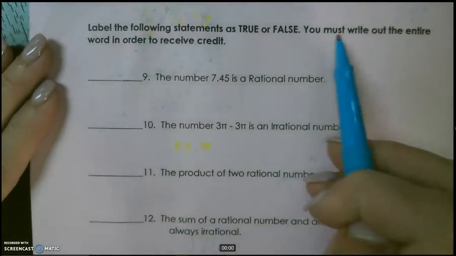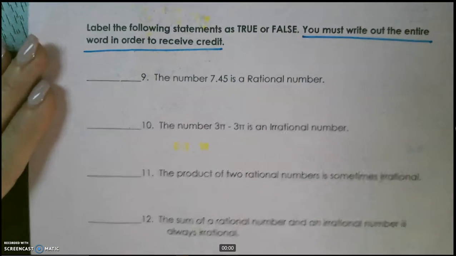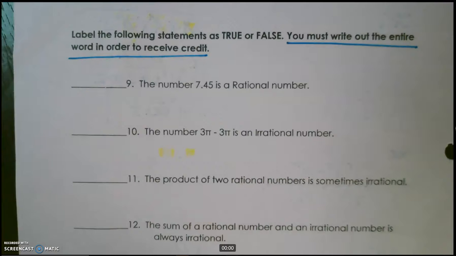Okay, moving into your true or false section. Okay, one thing I want you guys to read is directions. You must write out the entire statement to receive credit. Some of you guys are putting just T's and F's, and some of y'all, your T's look like F's. So you have to actually follow directions so that way I can give you full credit.